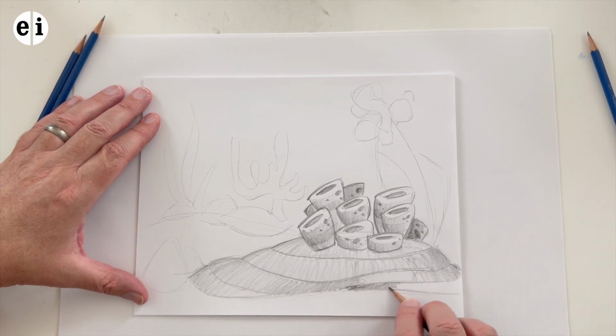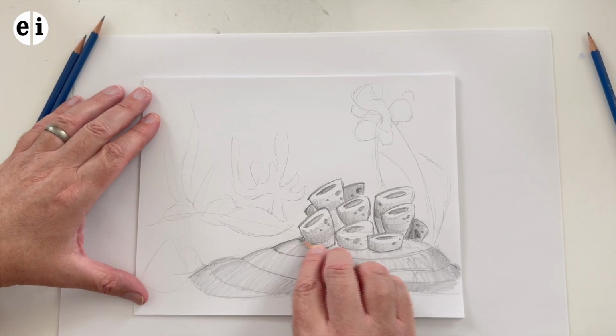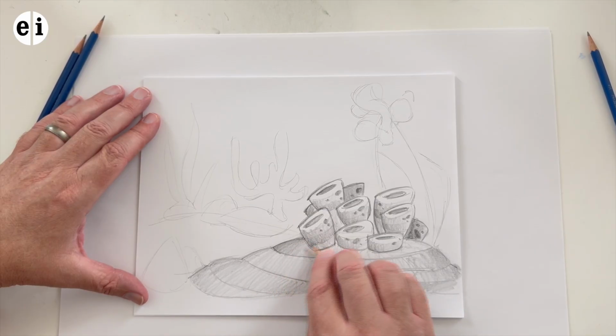That's like the sand, the beach bottom of the sea, or is this by the beach? And that's all the sand there. So I'm going to go a little heavier on this side again. And just go really slow.